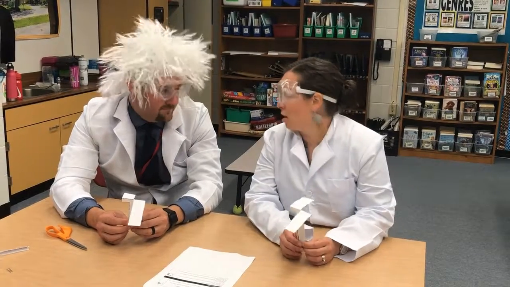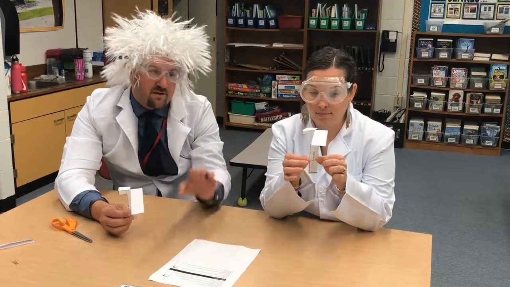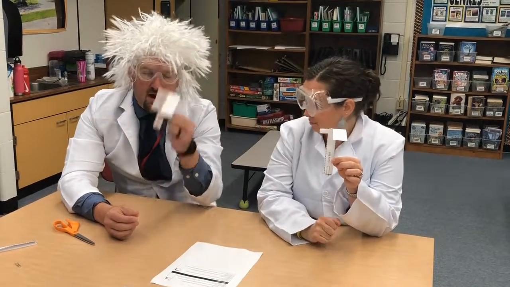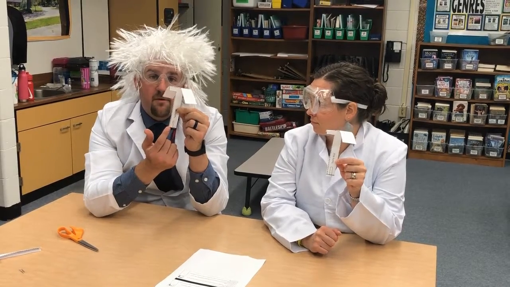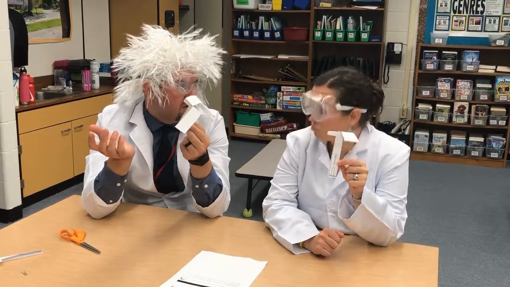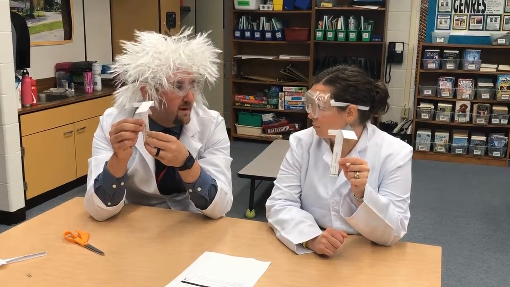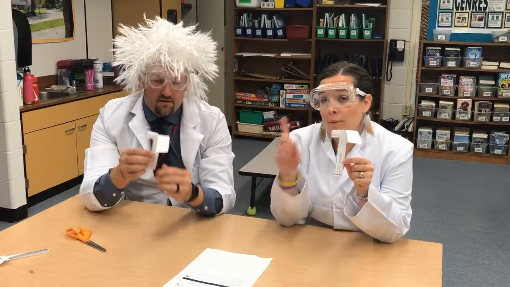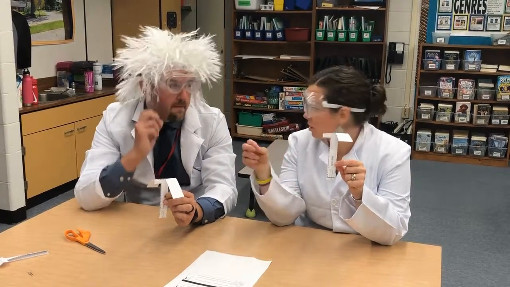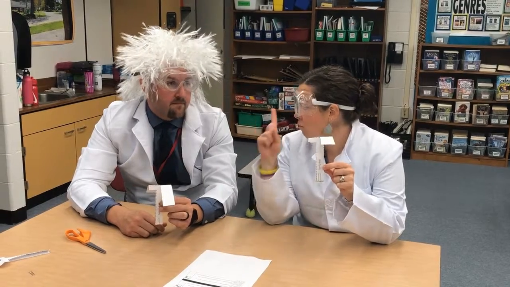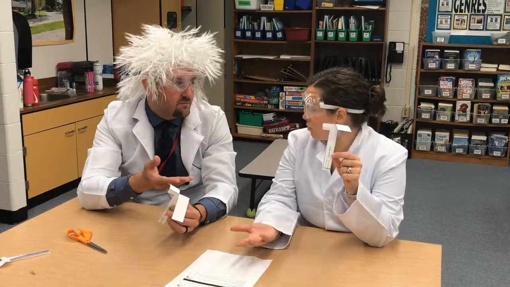Step 6 is changing another variable. So you still have the standard twirly bird, which we haven't changed anything on. I'm going to have the variable twirly bird, and notice that I took the other paperclip off because we already did that. We already saw the difference between the standard and the variable with 2 paperclips, how they flew differently. And we only made one change, and that was the paperclips. That's our one variable. It's really important when we're doing this that we're only changing one thing. Yep, one variable, because you want to see what that one change does to affect the outcome.